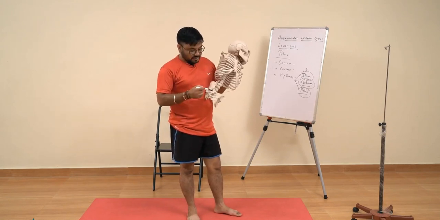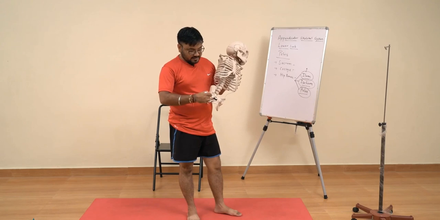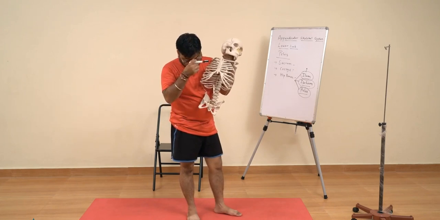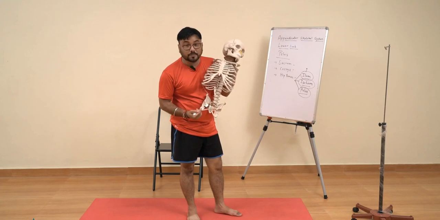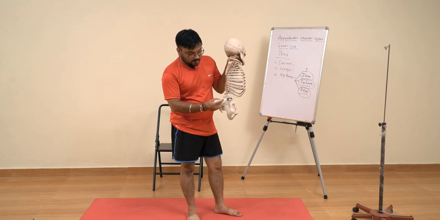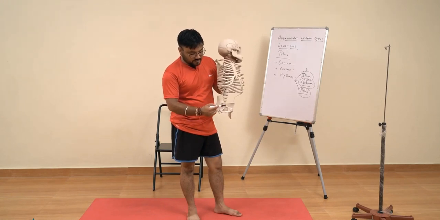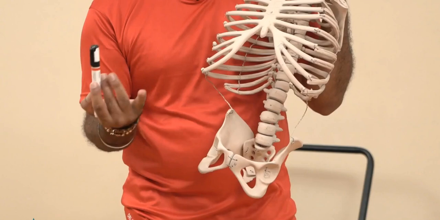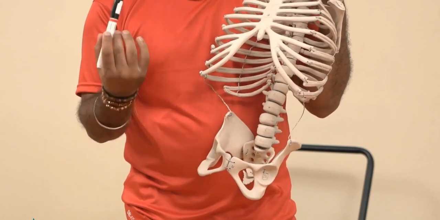If I talk about the ischium, the middle part, this is the ischial tuberosity here also. So this is the ischium. Then the base, the inferior part, we call the pubis here, right? That is your pubis. So the ilium is the largest part here, the ischium is the middle part, and the pubis is the base of the hip bone.